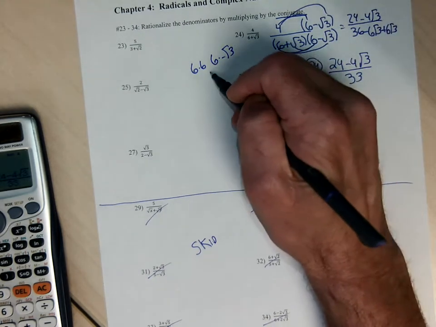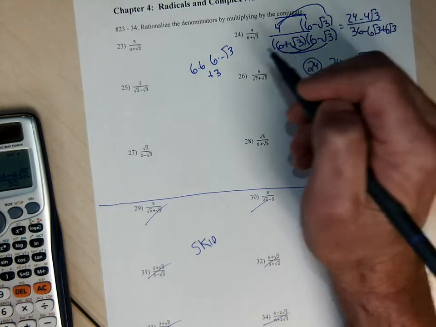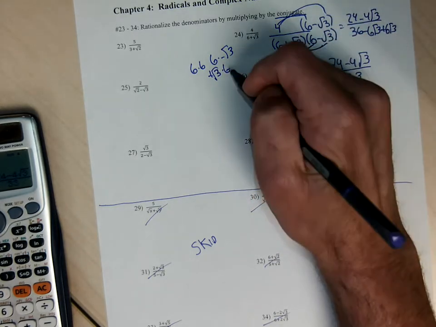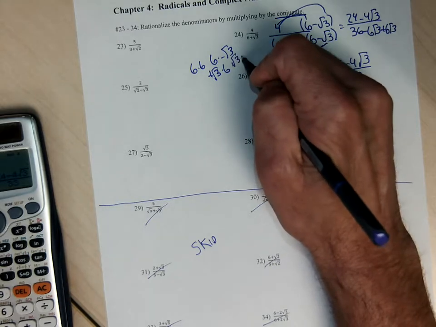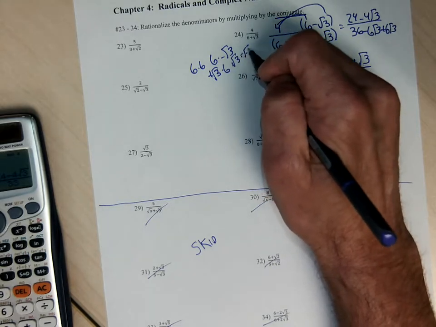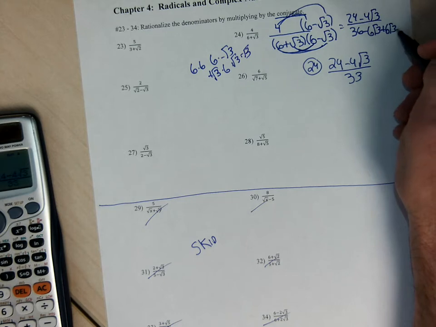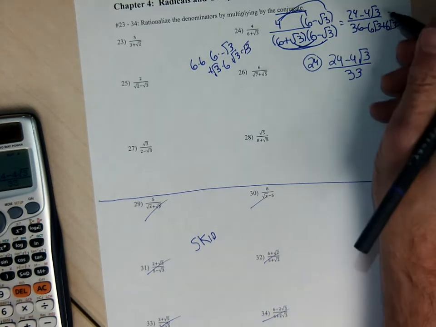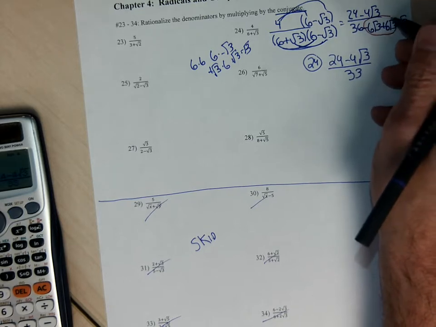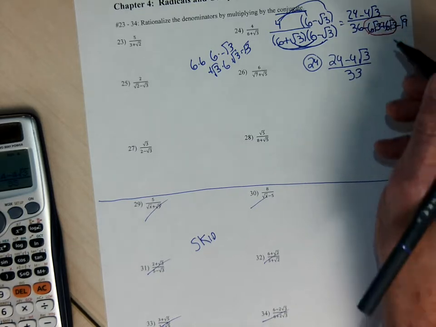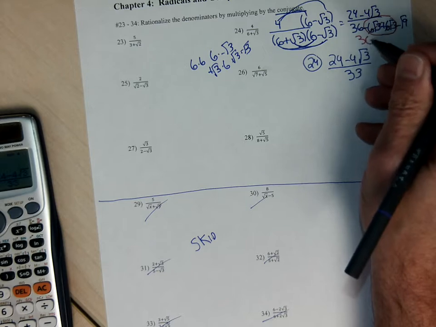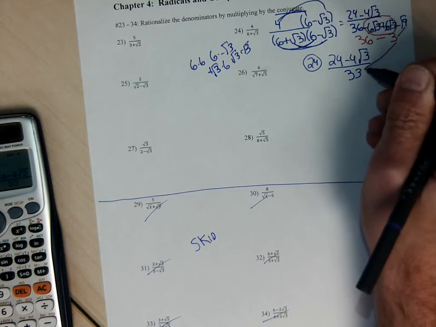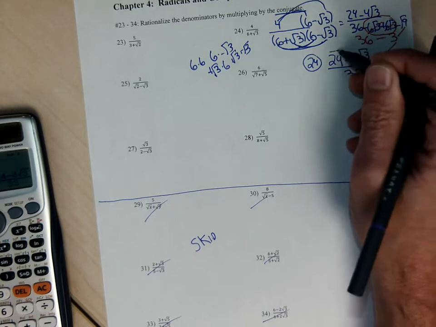That's the plus rad 3 times 6. And then plus rad 3 times minus rad 3, which is minus rad 9. In the denominator, these conjugates cancel. I shouldn't have probably even multiplied them. And I'm left with 36 minus the square root of 9. And the square root of 9 is 3. And then 36 minus 3 is 33.